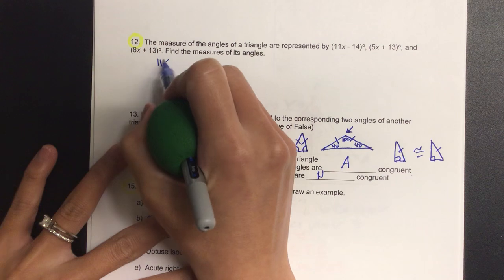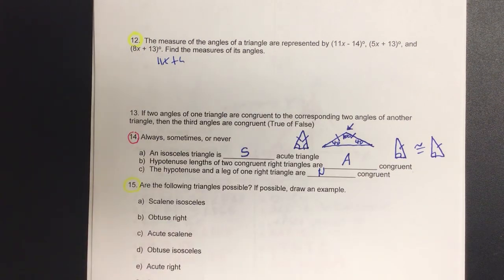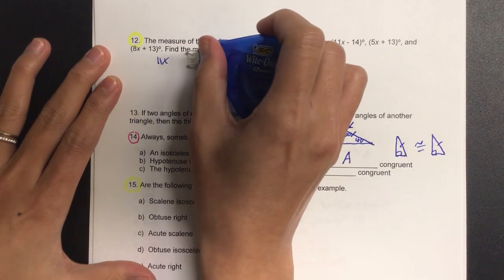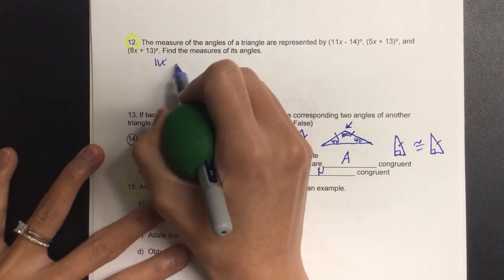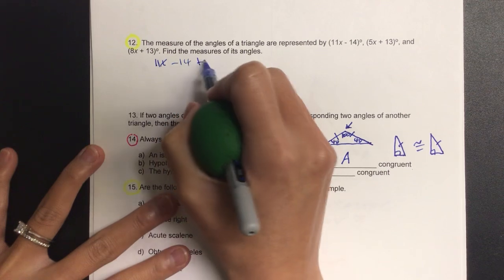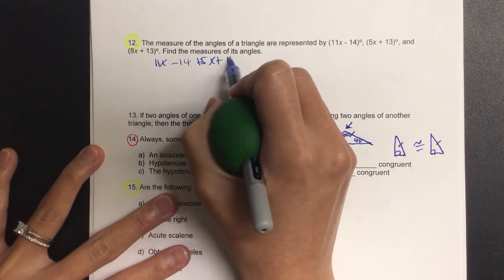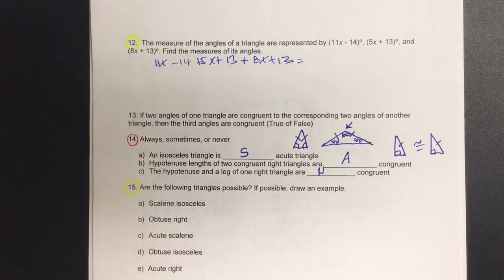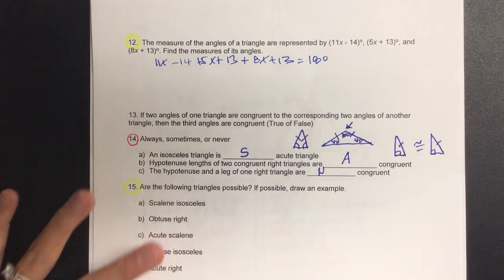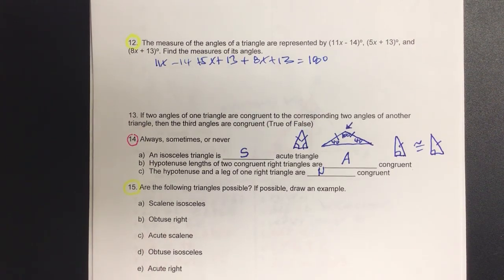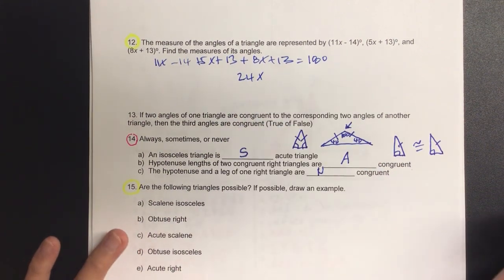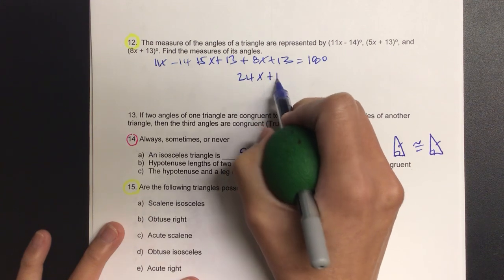So I have 11x plus, not plus, it's minus 14, plus 5x plus 13 plus 8x plus 13 must equal how many again? 180. Let's go ahead and simplify the left side. How many x's do I have total? 24, very good. When I combine the constants, how many do I have? 12.